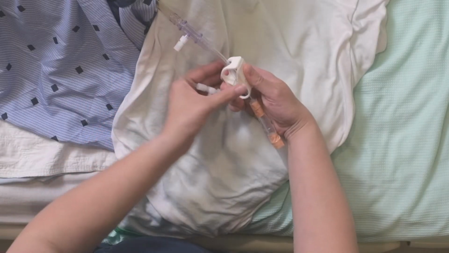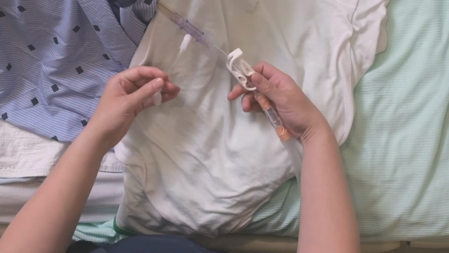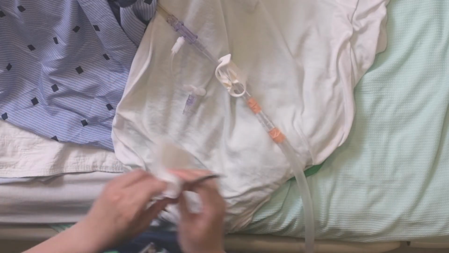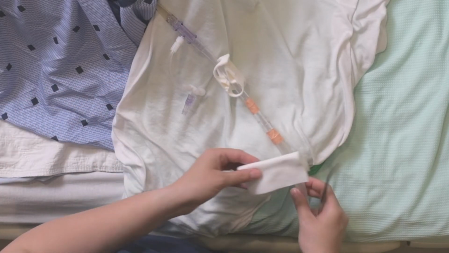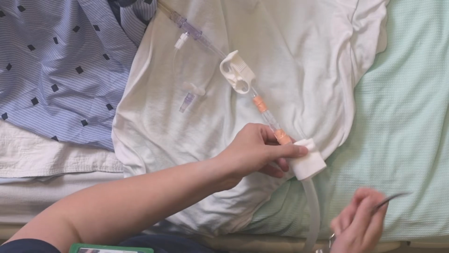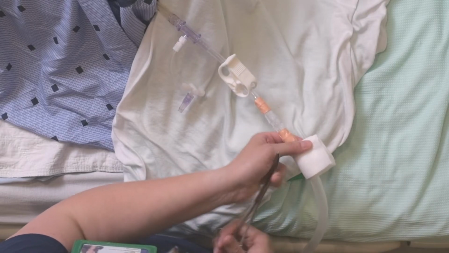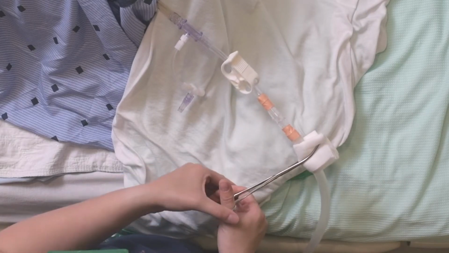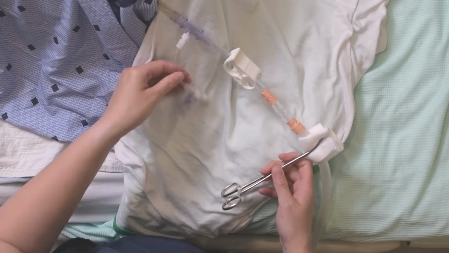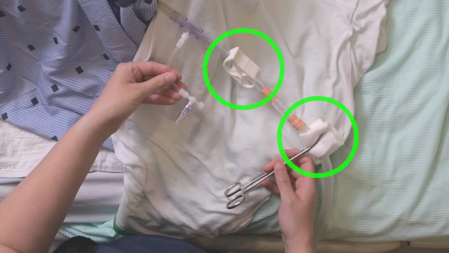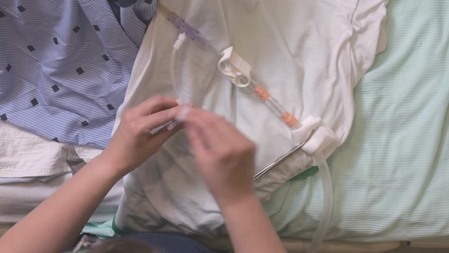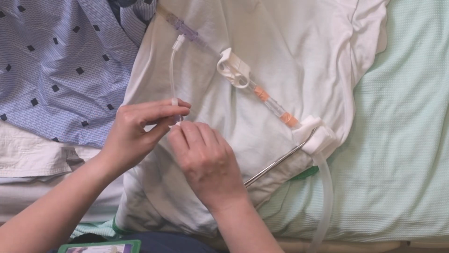Clamp the thalquick chest tube adapter with the white clamp and clamp the chest tube under the thalquick chest tube adapter using a hemostatic clamp and a 4x4 gauze. The medication could leak into the drainage system if only the thalquick chest tube adapter is clamped. Clean the needle-free connector for 15 seconds with an alcohol swab and let it dry.